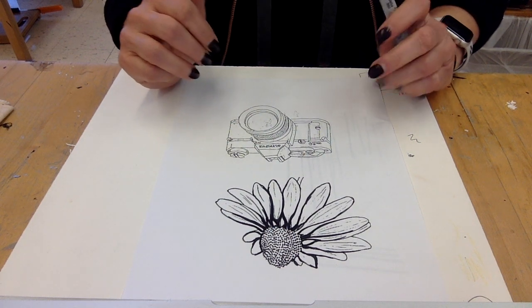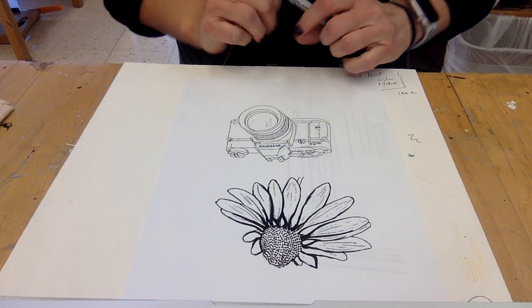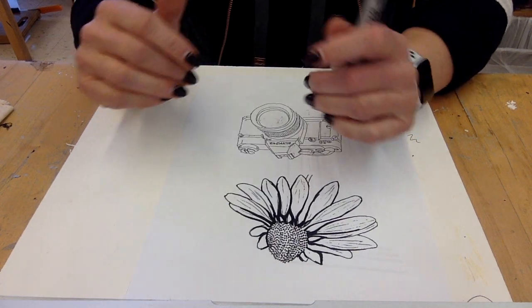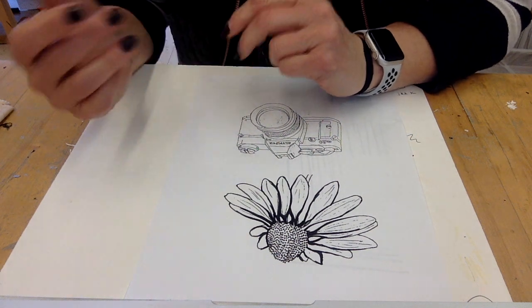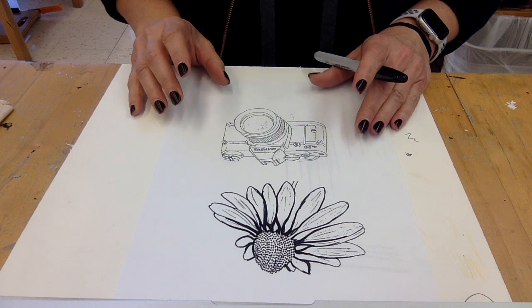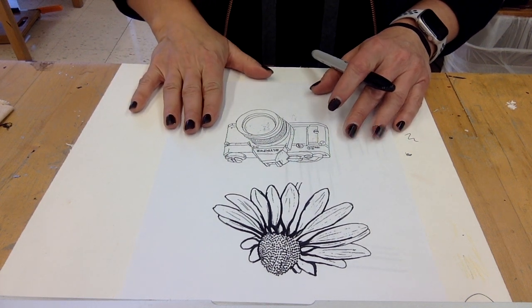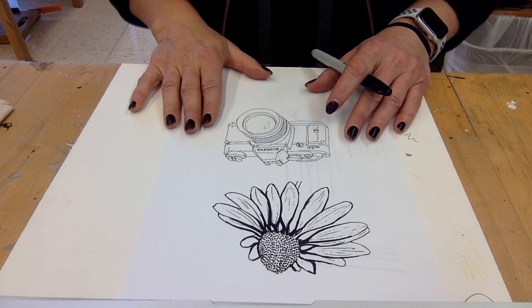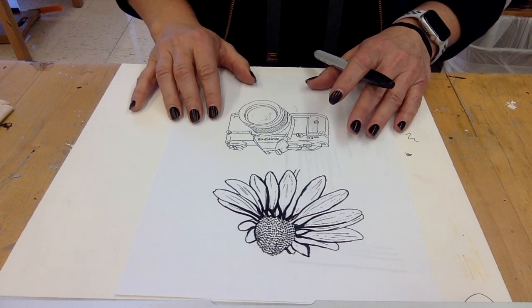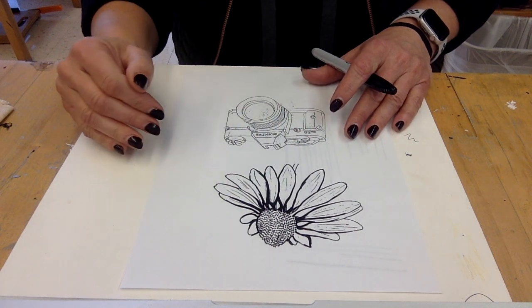This is a nice component to add into any other type of value study, whether it's working with just blending or if it's working with mark making, which you guys have been practicing for the last couple of classes now. All right, in order for weighted line to show up and be visible, you need to have value contrast. You need to have line contrast. So we are going to have some areas that have thick lines, some areas that have thin lines.